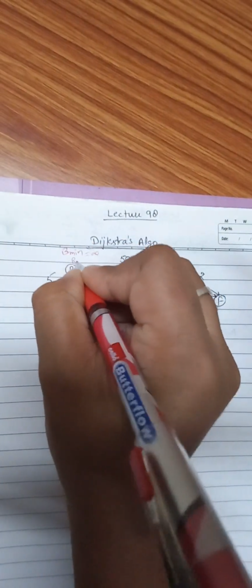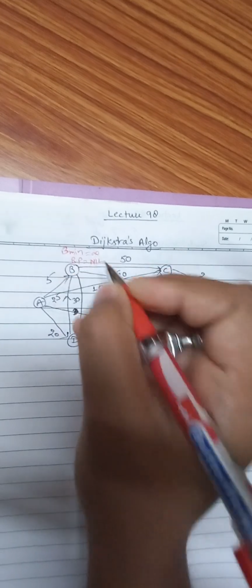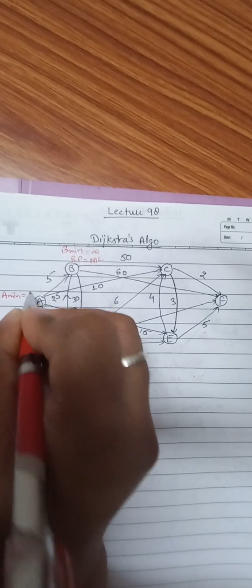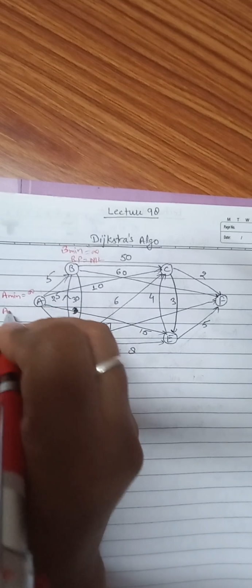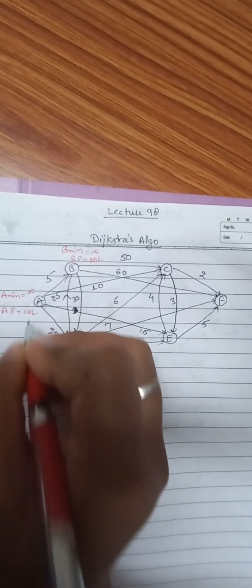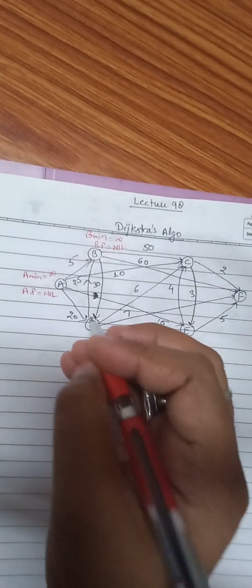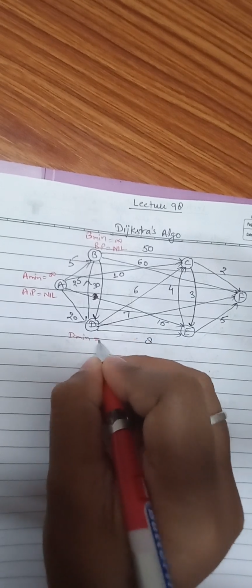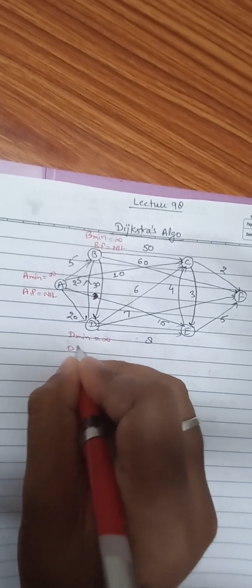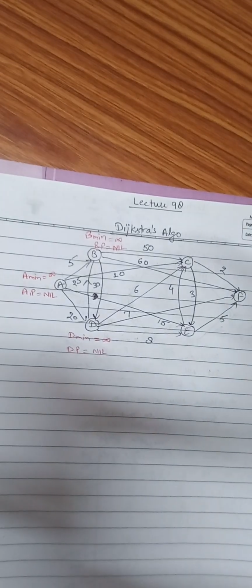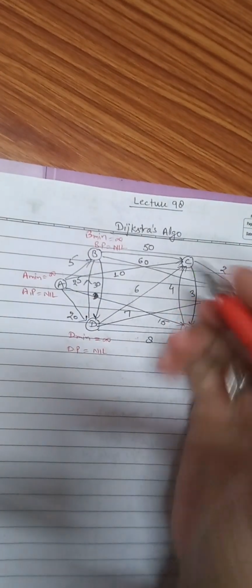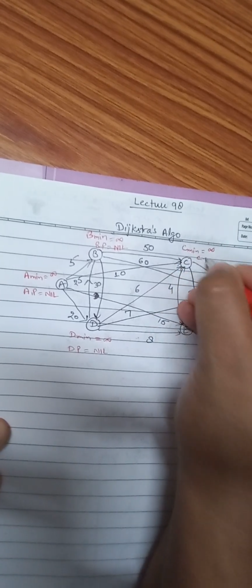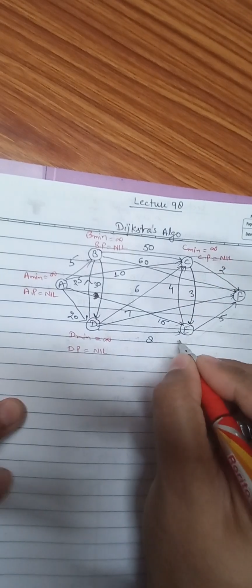infinity, and the parent of B is also nil. The similar way for A, minimum value is initially infinity and A's parent is nil. Right? In that way we will write for every node. D minimum is infinity we are supposing, and D's parent is nil. Initially we are supposing C minimum is infinity and C's parent is nil.